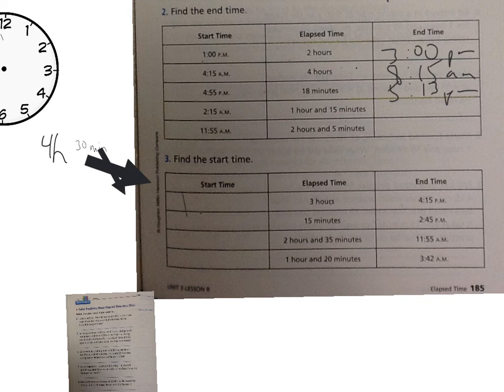So the start time must have been 1:15 p.m. Something that ended at 2:45 but only lasted 15 minutes, you go back 15 minutes, so that's 2 o'clock and 15 minutes, so 2:15 p.m.